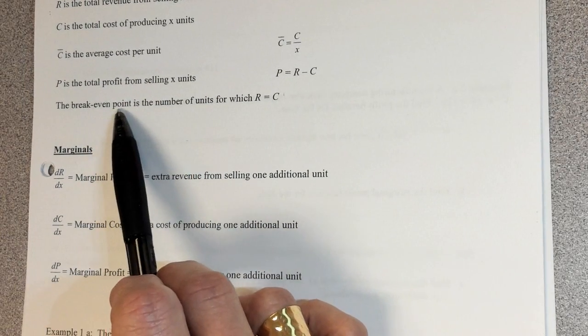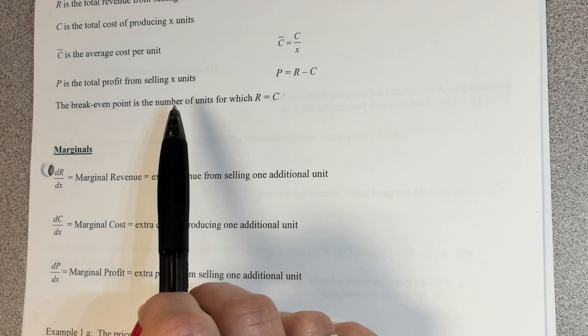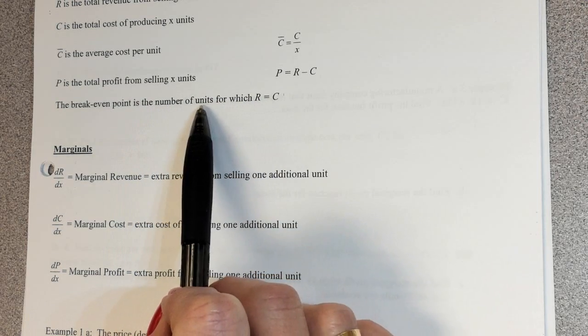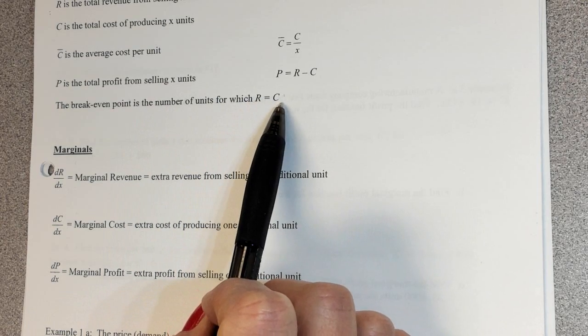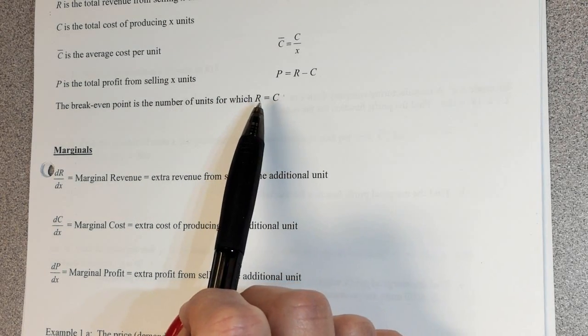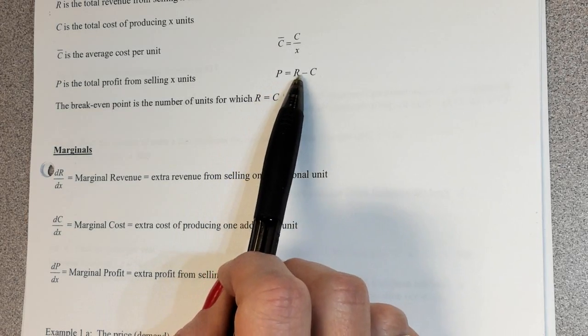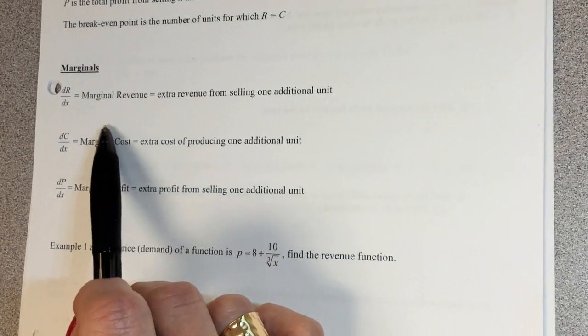And then if a company just wants to break even, maybe it's their first year and they just want to break even, well then they may want to know for what number of units the revenue will equal the cost. But eventually they want to start making a profit, so they will want to see that the revenue is more than the cost to their company.